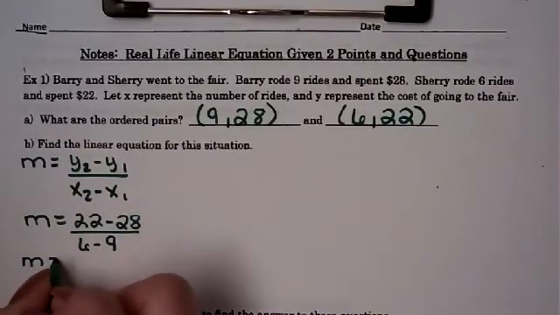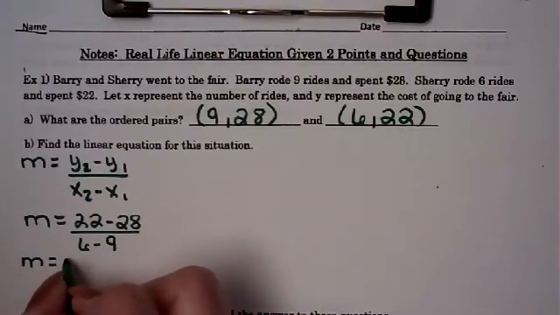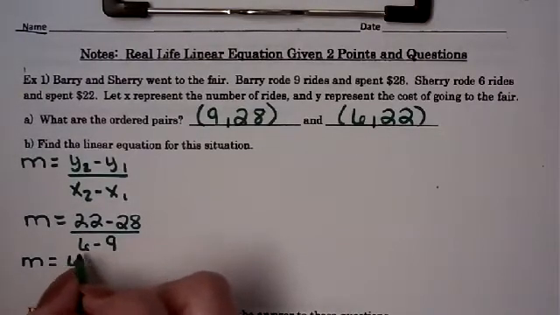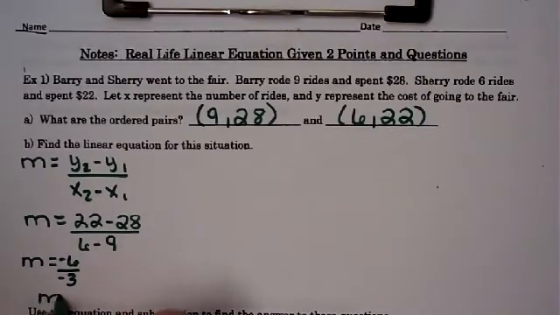Now, 22 minus 28 is negative 6. 6 minus 9 is negative 3, but that is actually going to all simplify to a positive 2. Okay? Now, I have my rate of change.